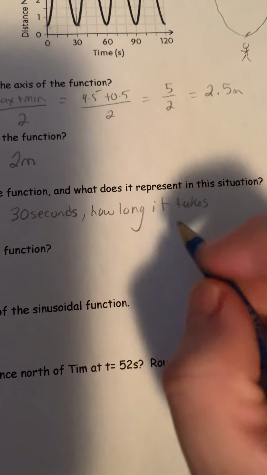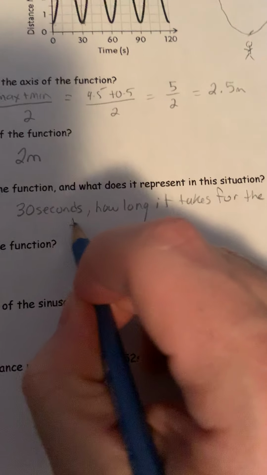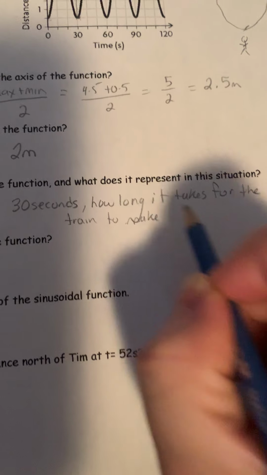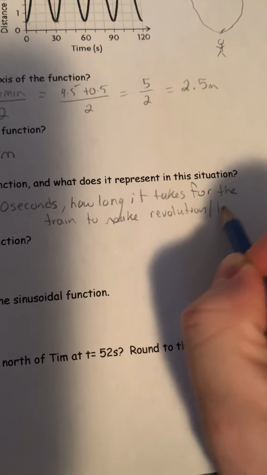How long it takes for the train to make one revolution or one lap.